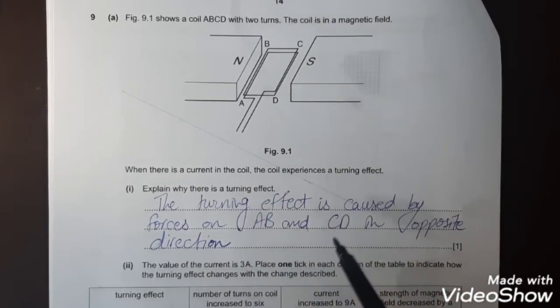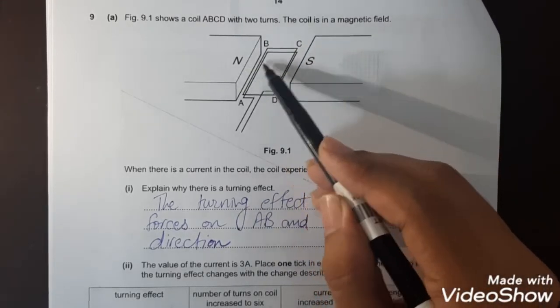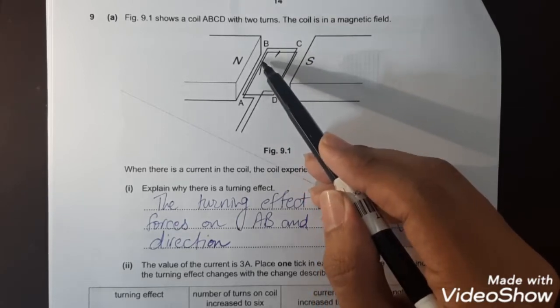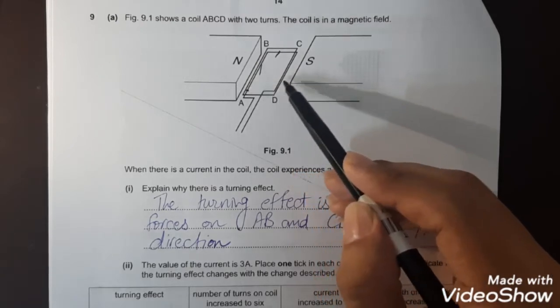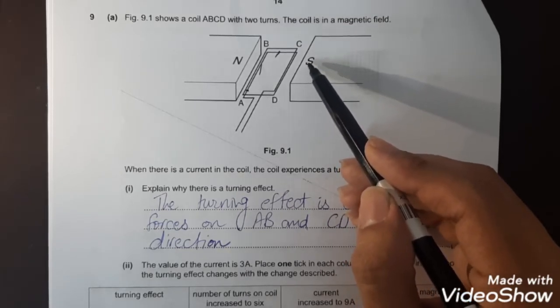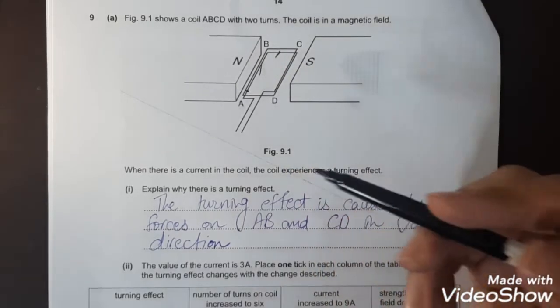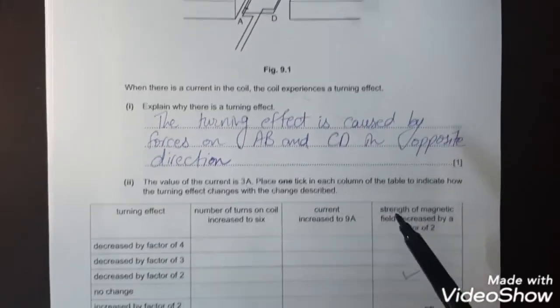So the turning effect is caused by the forces on AB and CD in opposite directions. So if BA is near the North Pole, it will be deflected and turn toward the South Pole, and then it will again be deflected from the South Pole and move towards the North Pole. So this will continue many times. This is why the turning effect is caused by the forces on AB and CD in opposite directions.